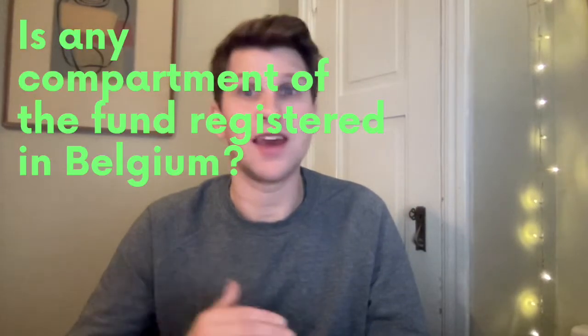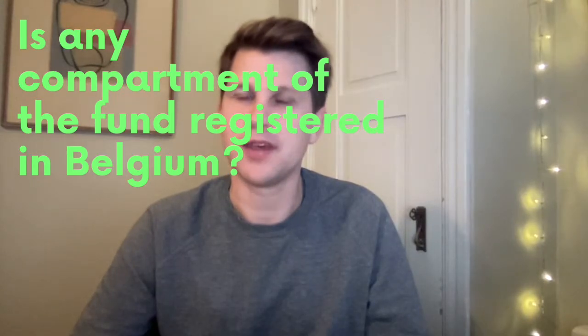Thirdly, the question we have to ask is: is it really registered in Belgium? We can use the list of countries from the previous step to determine if a fund is registered in Belgium. Fourthly, is any compartment of the fund registered in Belgium? A fund can have several compartments, for instance, to provide accumulating and distributing versions of the fund or to offer multiple currencies. Each compartment gets its own ISIN code and the fund provider can choose to register compartments in different countries. So the distributing compartment of a fund can be registered in Belgium, whereas its accumulating compartment is not.